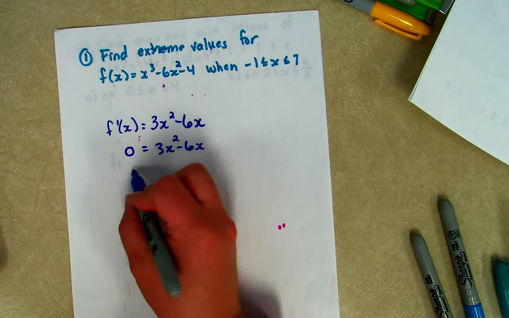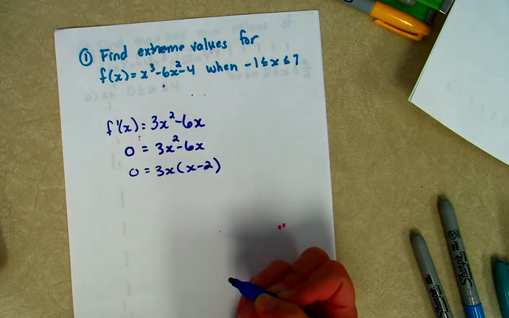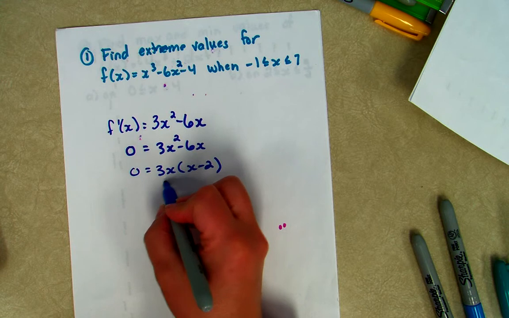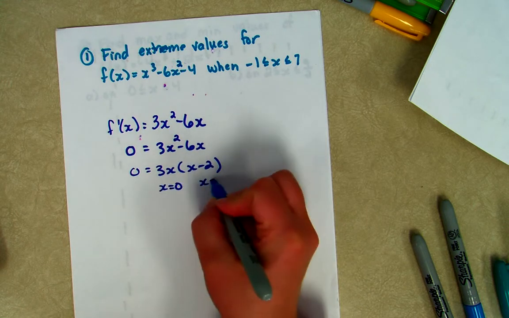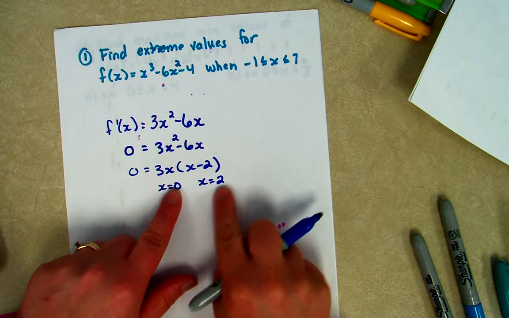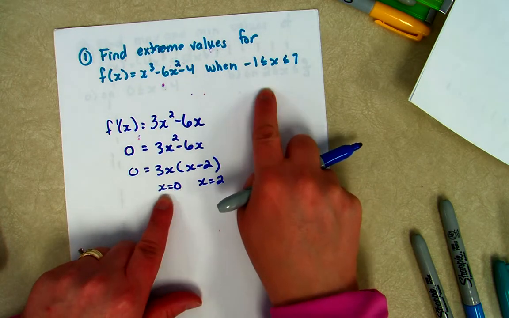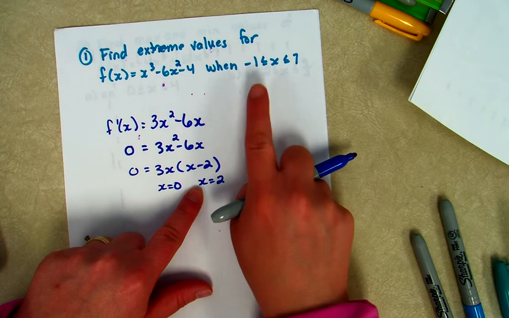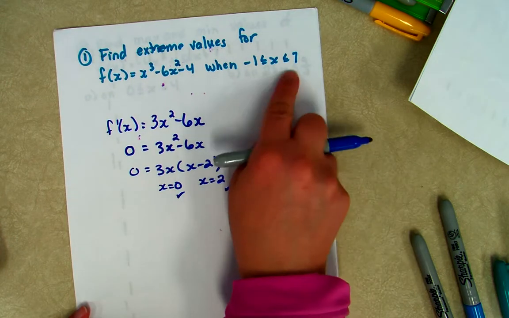In order to solve this, I'm going to common factor out a 3x, and then I'm going to find my 0. So x equal to 0, because 3 times 0 is 0, or x equal to 2. And I'm going to take both of these and compare back to my interval. So 0 is in the interval, 2 is also in the interval. So I have to use all of these. And I have to use my endpoints.